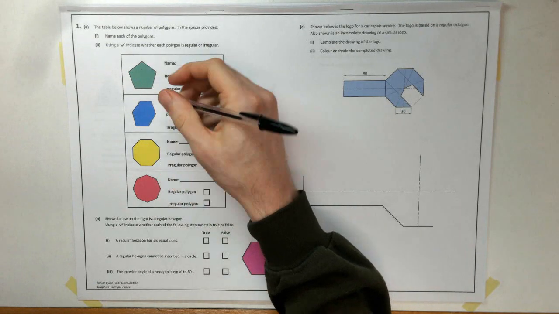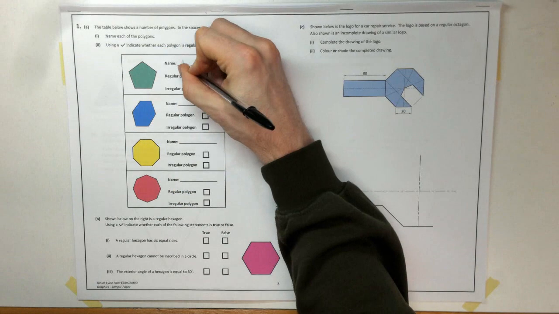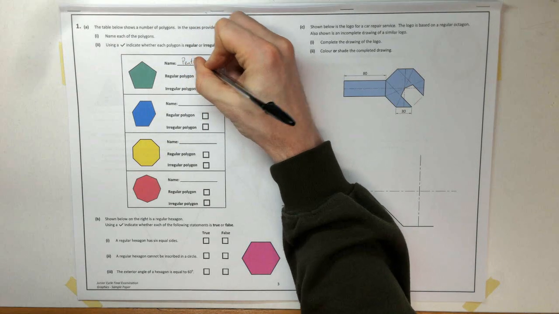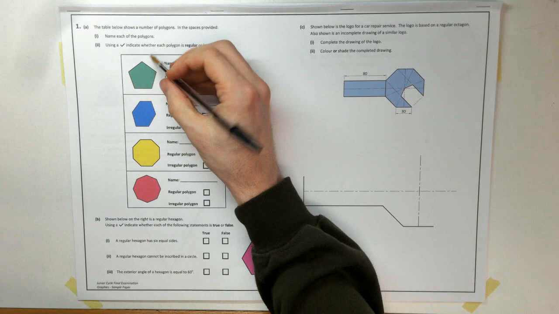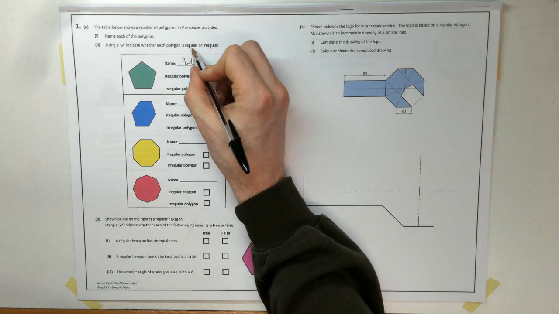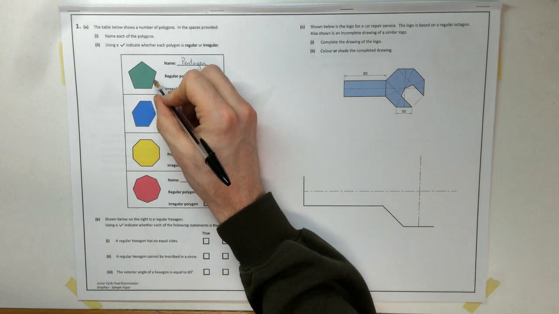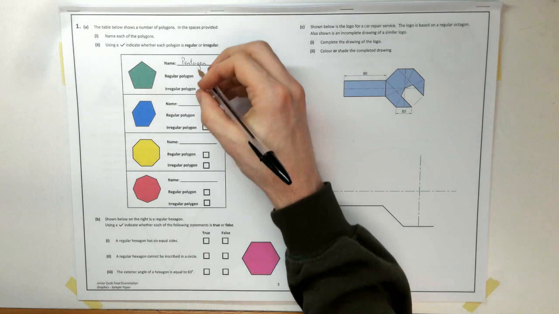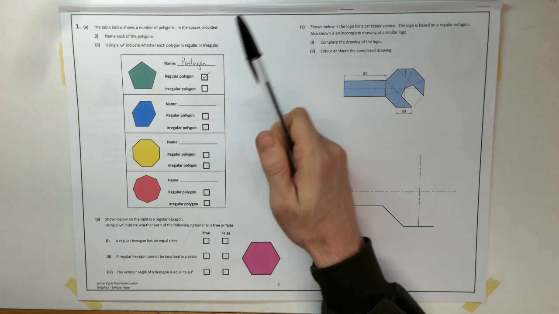So first off, we've got 1, 2, 3, 4, 5 sides, so that is a pentagon. Okay, and regular or irregular, regular meaning all sides are of equal length, irregular they're of different length. So here all of those sides are of equal length, so it's a regular. If you wanted to use your ruler to measure those, you could.